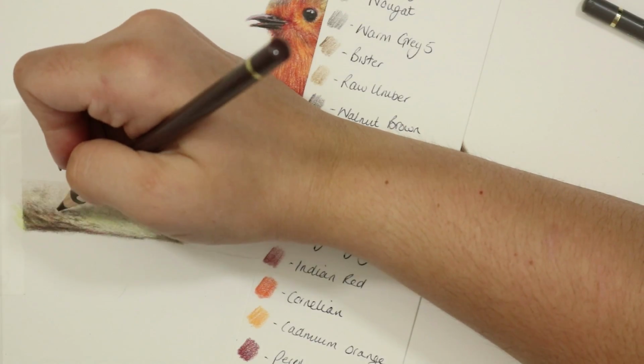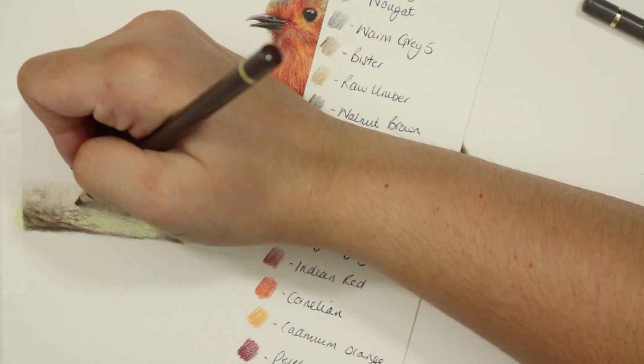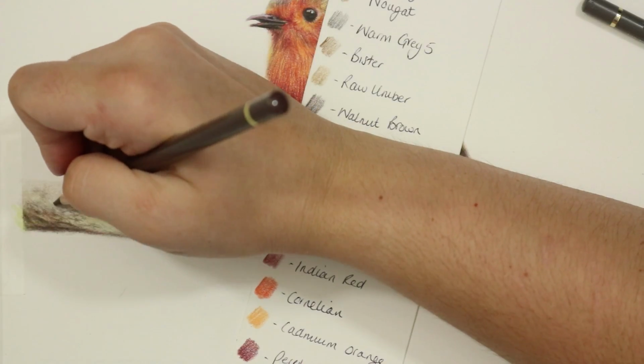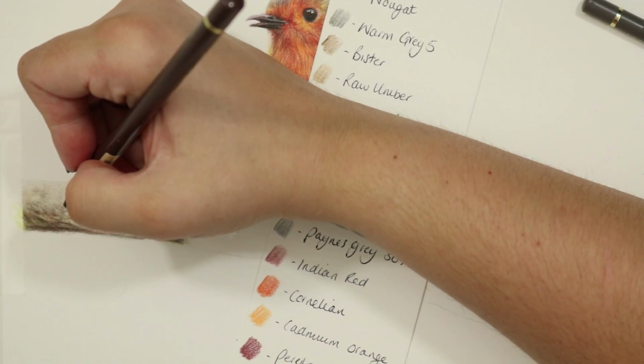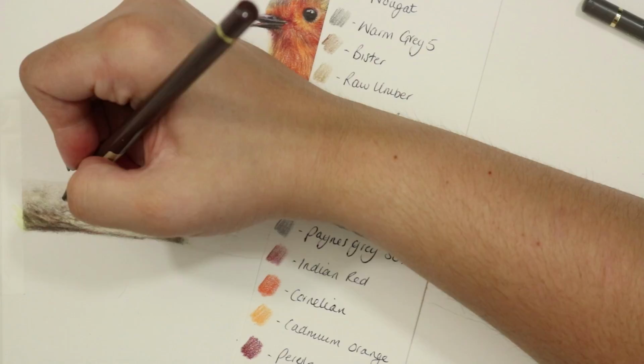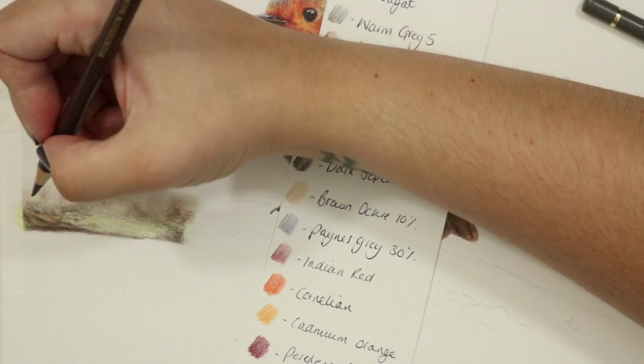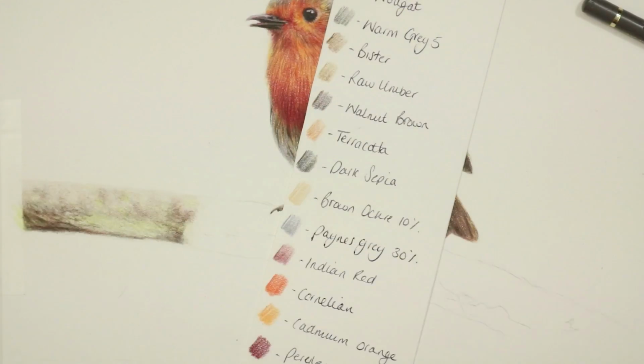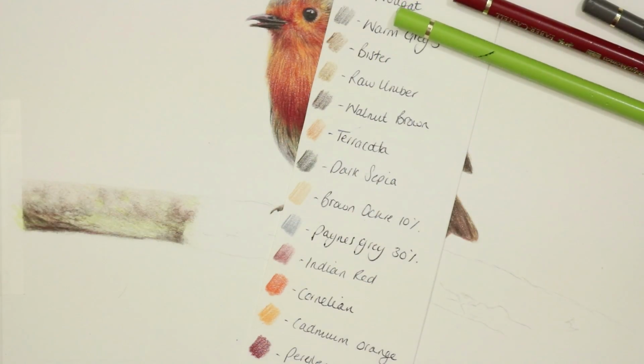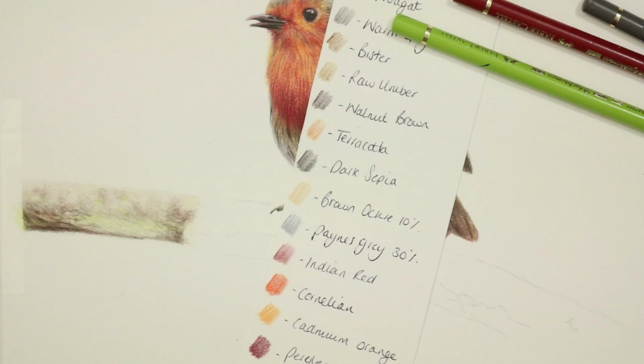So I'm just going to work this texture up the branch a little bit more, so it's coming past the midway and then sort of blending into the lighter section on the top here. I need to sharpen up this walnut brown because it's got a flat edge where I've sanded it slightly.